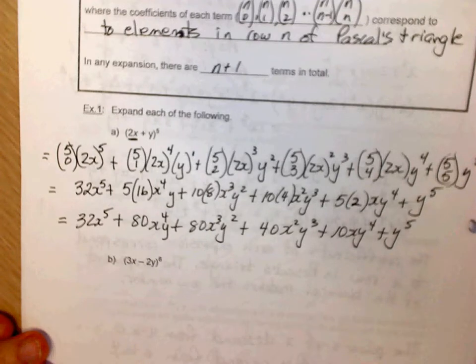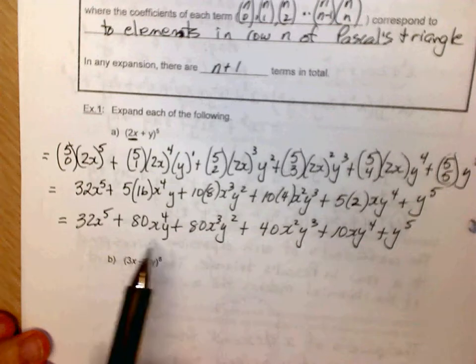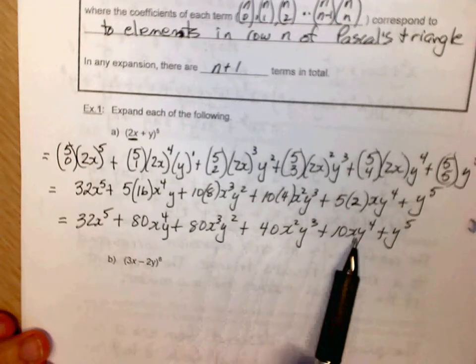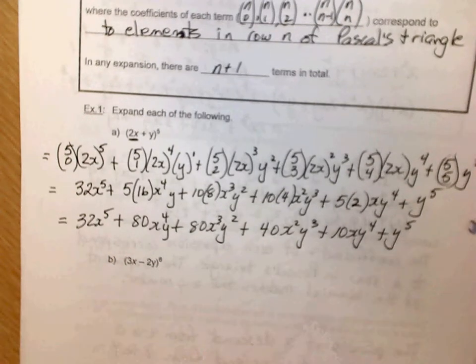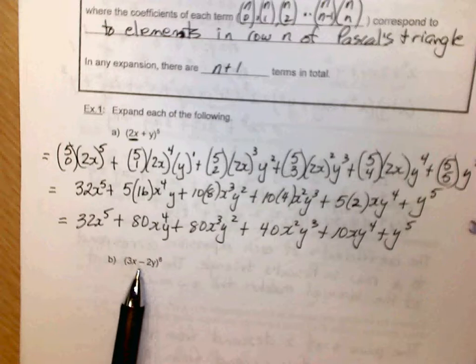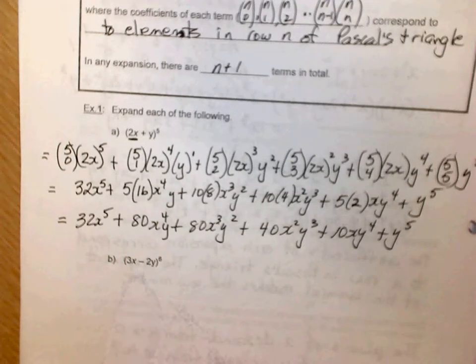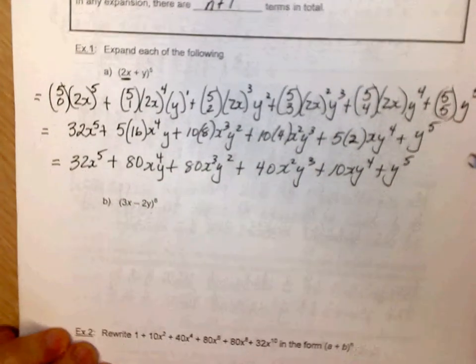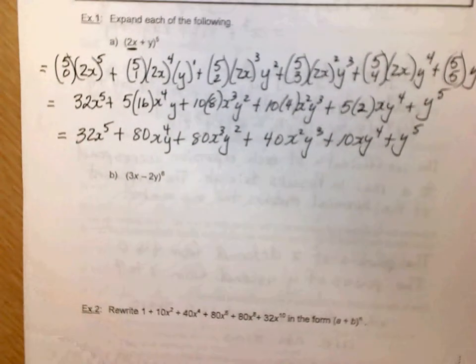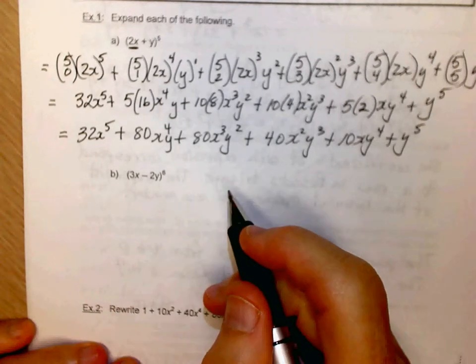Notice when the exponent is 5, we have 1, 2, 3, 4, 5, 6 terms, right? 5 plus 1 terms. The next one is a little bit more complicated because of the minus sign, but not too much more complicated. Watch. Ready? Okay. I apologize for the rush.